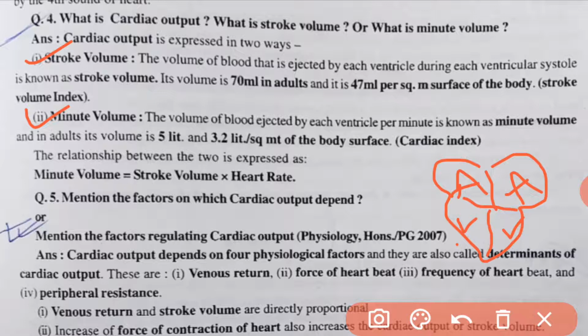Now, stroke volume: the volume of blood that is ejected by each ventricle. This is one ventricle, this is one ventricle. So this ventricle ejects the blood during each ventricular systole, which is known as stroke volume.